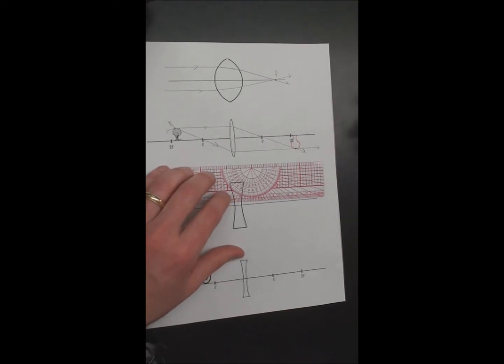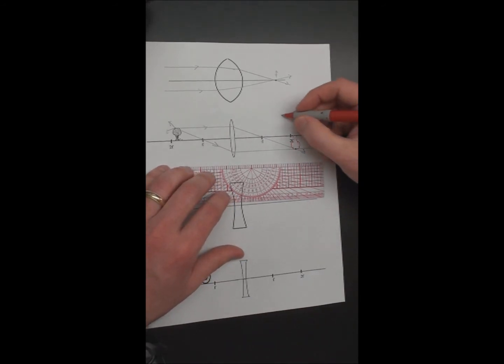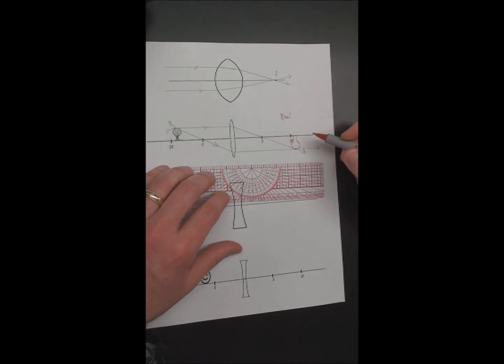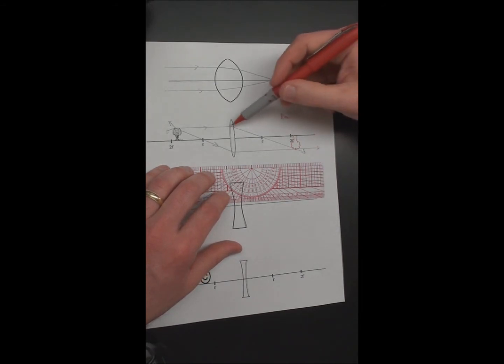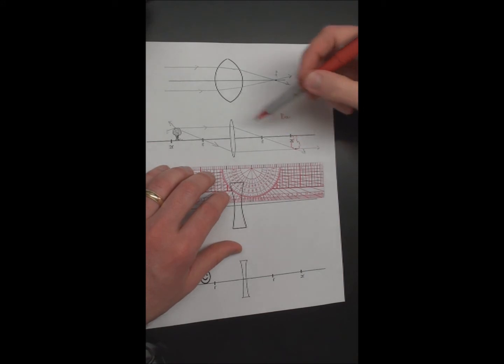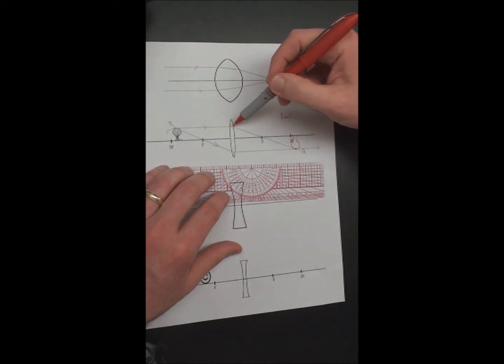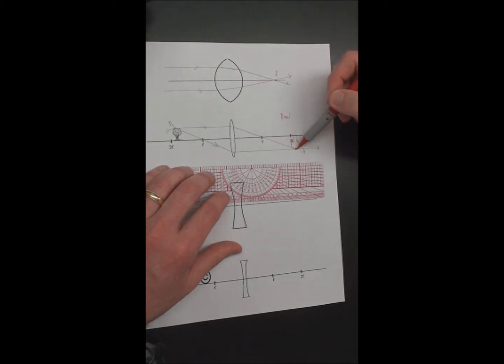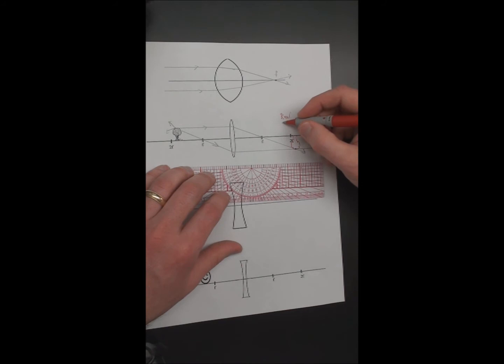Now, what can we say about this image? This image is a real image. It's real because the light rays really do cross right there. That's why we drew real rays. They really go through the lens. They really cross right there. It's a real image. I'll show you a real image like this the next time we have class. Now, we can also see in this case, and this is tough to see, but this object is a little bit bigger, so it's magnified. And of course, it is upside down or inverted.